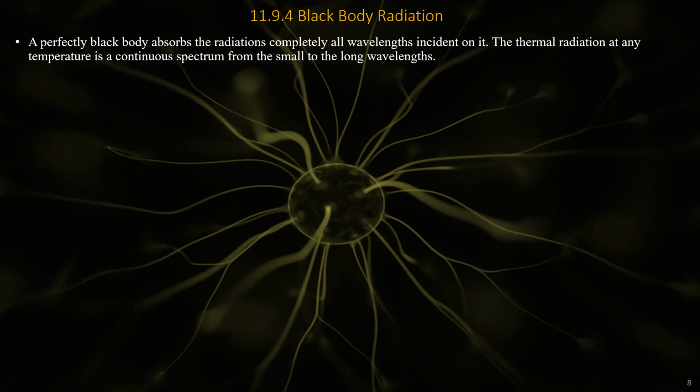That means the electromagnetic wave of heat comprises smaller wavelengths as well as longer wavelengths. When such a wave is incident on a perfectly black body, the body absorbs all the radiations completely, that is, all the wavelengths incident on it.